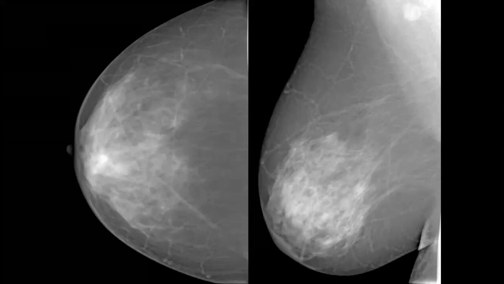So you have spot compression. When you have seen asymmetry or focal asymmetry, you have to describe if there are any associated features. Yes, associated with focal retroareolar skin thickening. So you have to do spot compression view for this area, if not done, and an ultrasound.